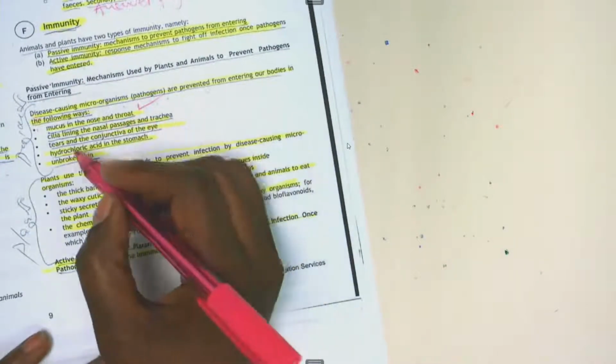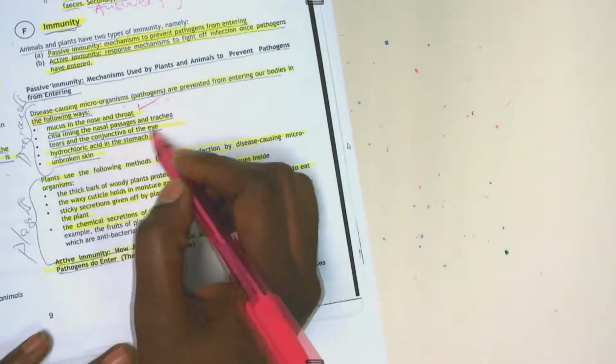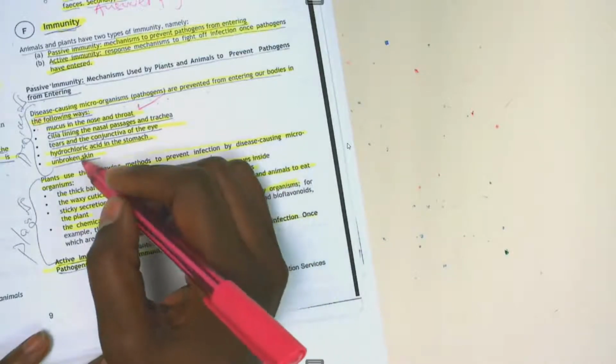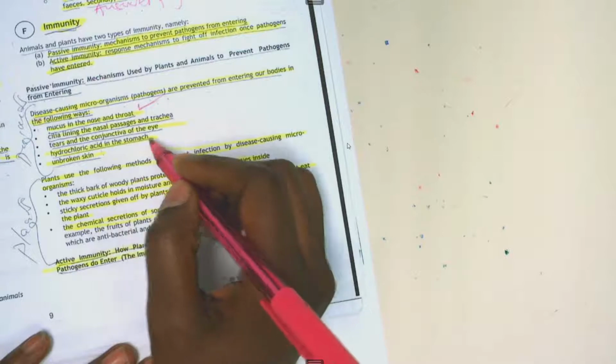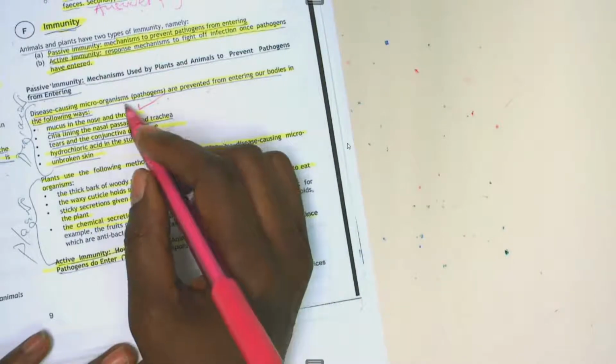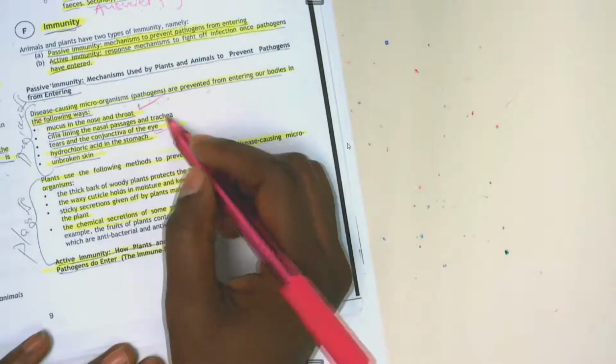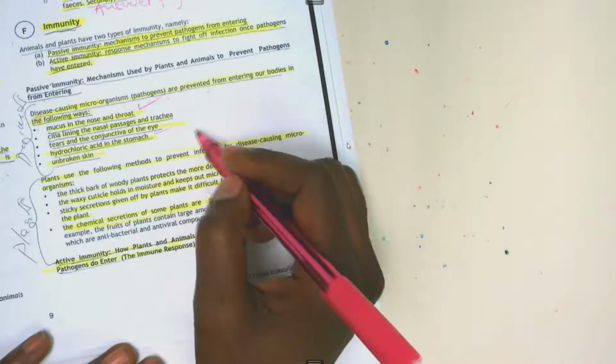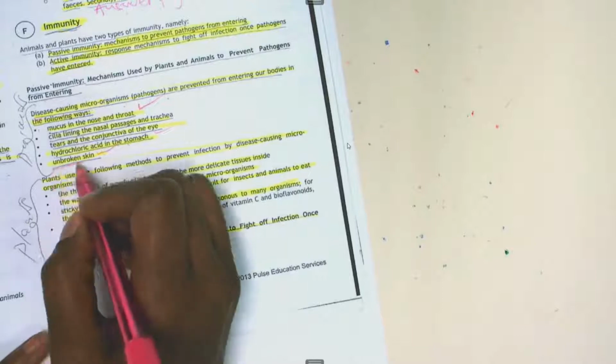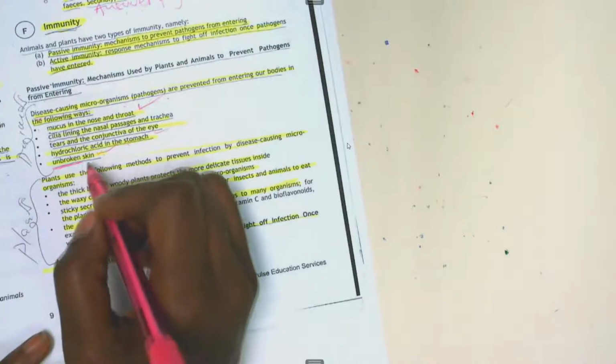And then tears in the conjunctiva of the eye. And then hydrochloric acid in the stomach. It also prevents the microorganisms or pathogens from entering our bodies. And then unbroken skin. So it means that broken skin will allow the pathogens to enter into our bodies.